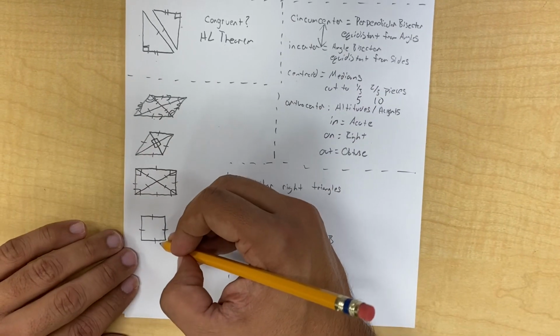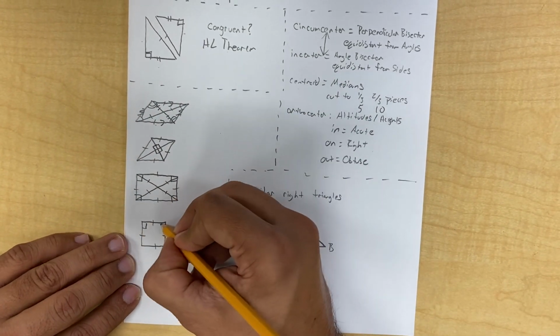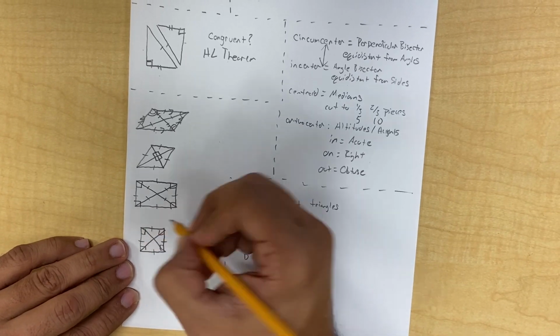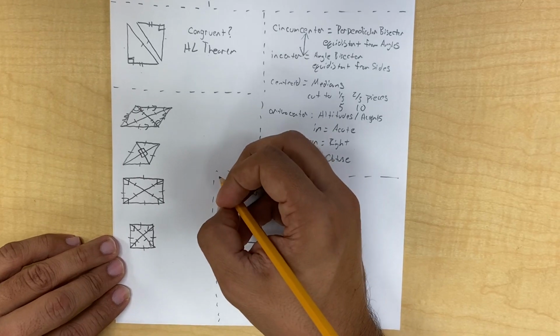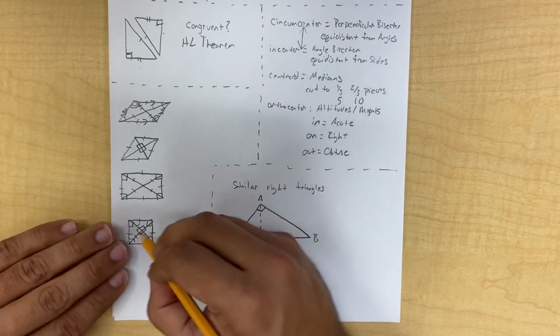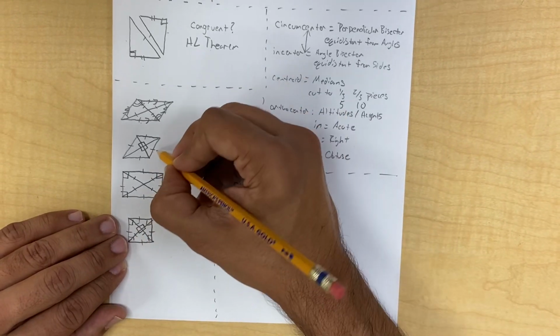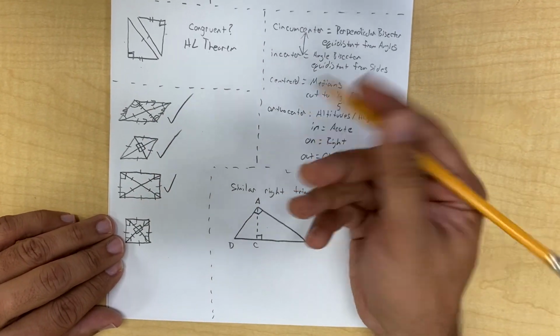What's special about a square? It has everything. Everything is equal. All the corners are 90. When I cut these in half, all of the angles are now 45. All of these lengths are exactly the same. All the centers are 90 degrees. Every single triangle is exactly the same. Everything about the square is exactly the same. Why? Because it is a rectangle, and it is a rhombus, and it is a parallelogram. So it has everything from all the shapes.